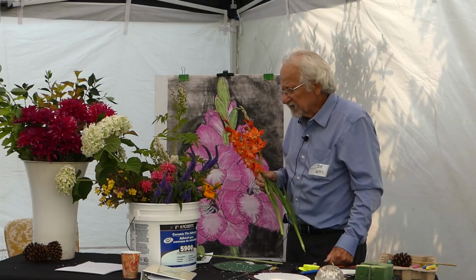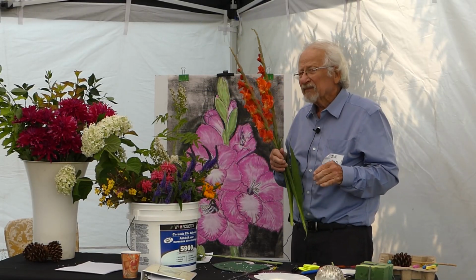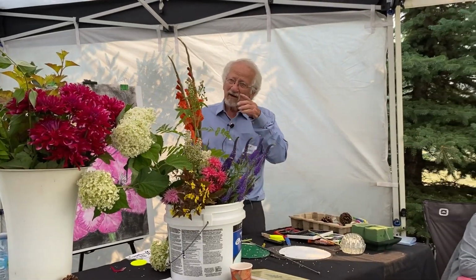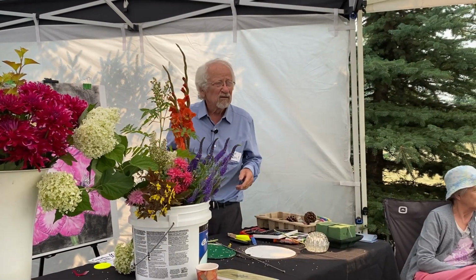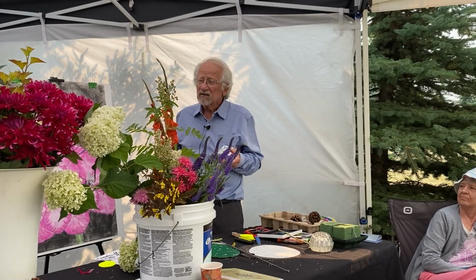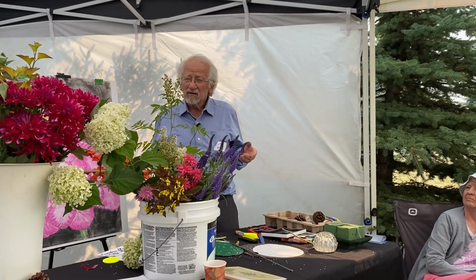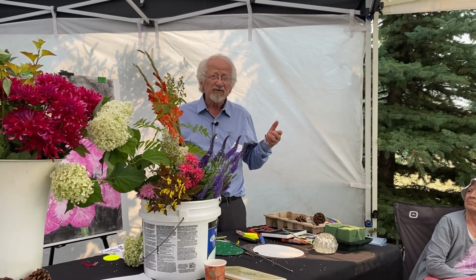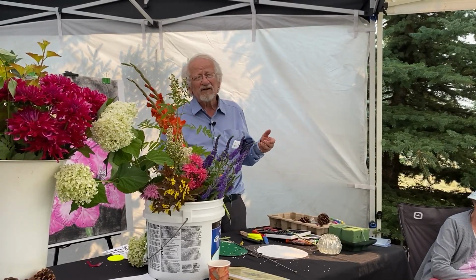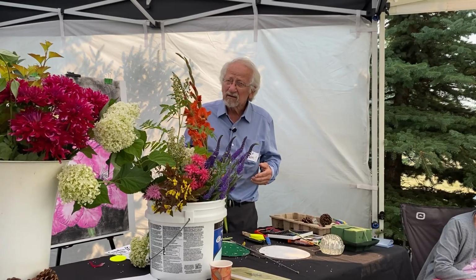And one of the things about glads, and when you're designing, some people get really uptight about the color wheel. But if you're an artist and you're painting a scene, and let's say it's an autumn scene, you're not going to say, well, the color wheel.